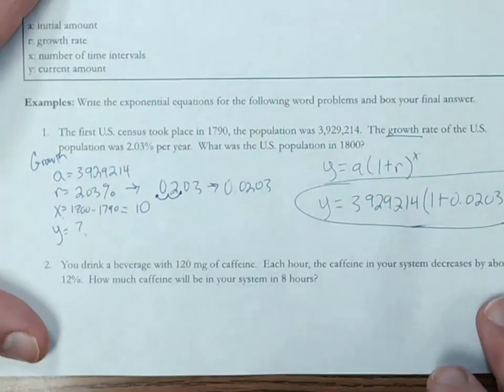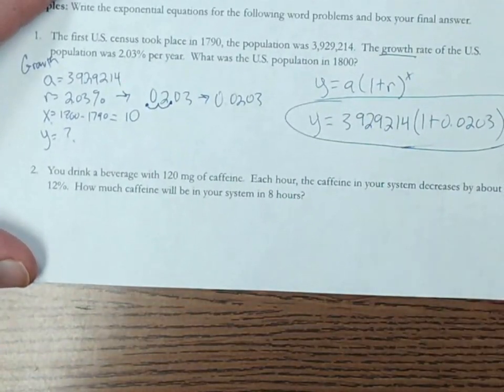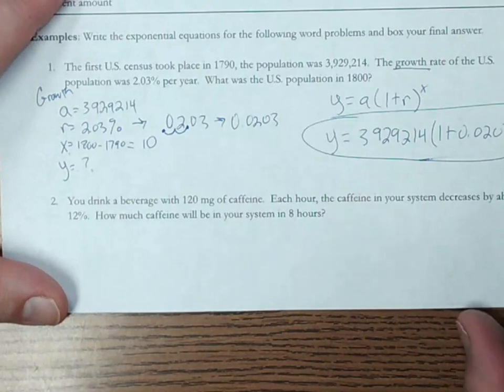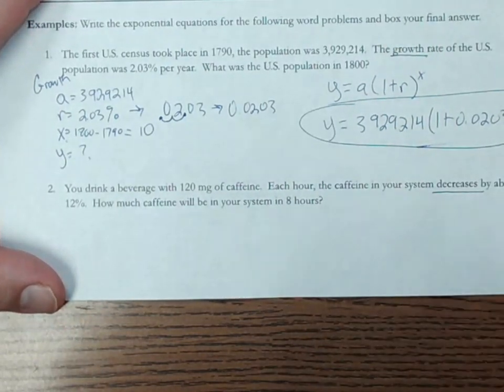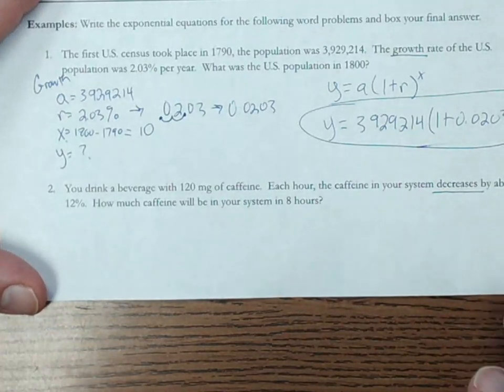Right there, growth rate. Number 2, you drink a beverage with 120 milligrams of caffeine in it. Each hour, the caffeine in your system decreases by about 12%. How much caffeine will be in your body after 8 hours?